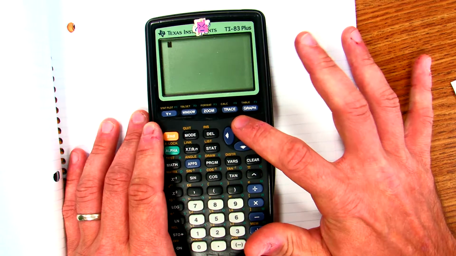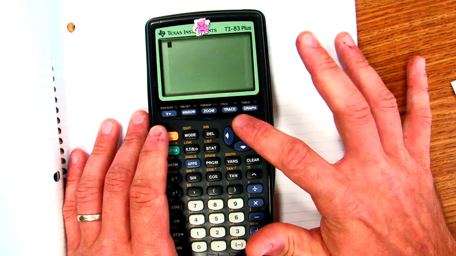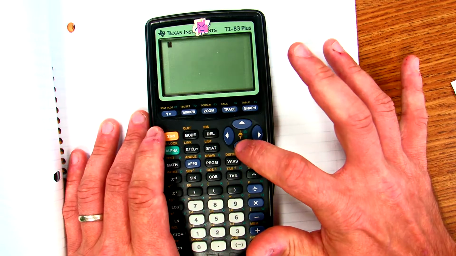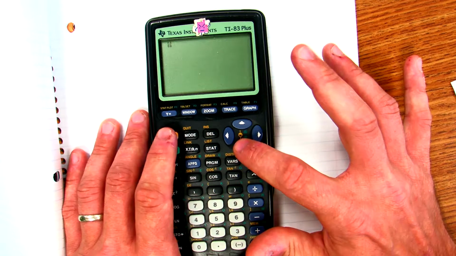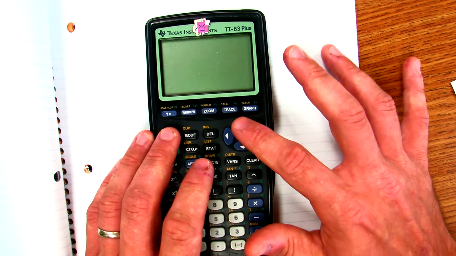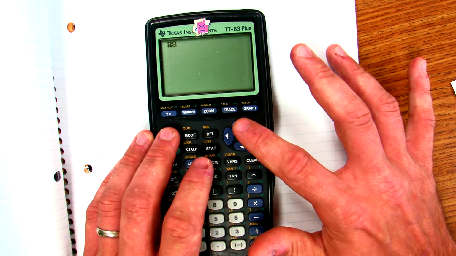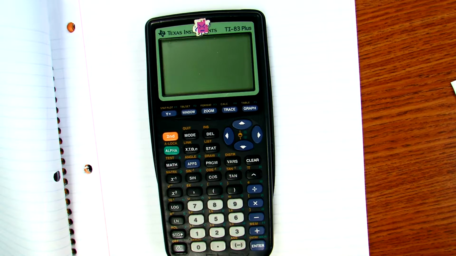Actually, you have to tap it. Sorry. Second, up. That'll make your screen get darker. And second, down will make it get lighter. Okay, so I need it a little darker than that. Can't see anything. There you go. So you can adjust the contrast to find a setting that's easiest for you to see. So that's how you adjust your contrast.